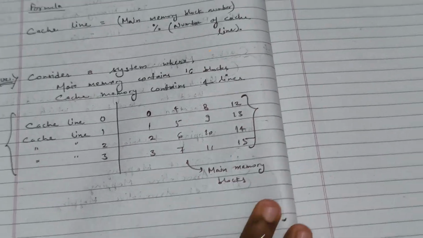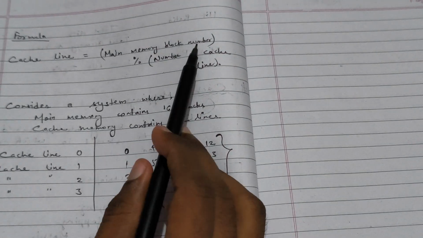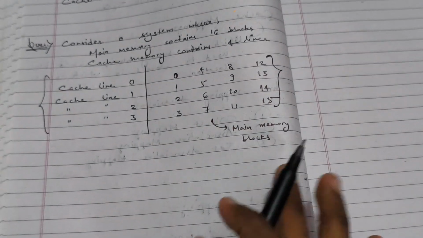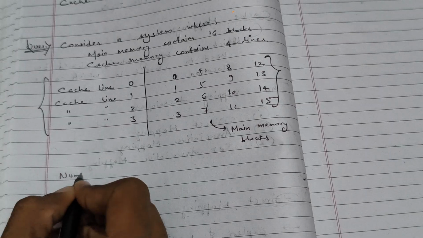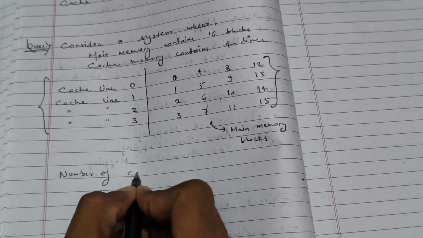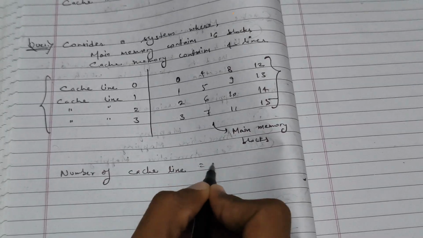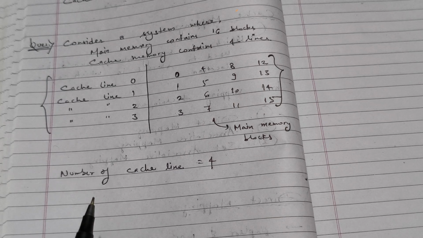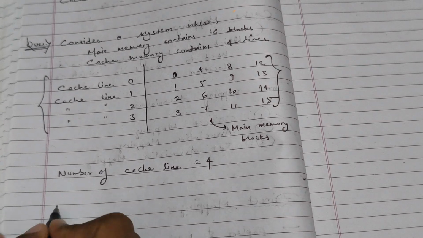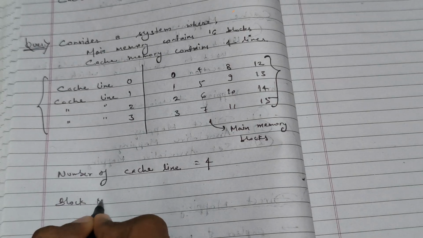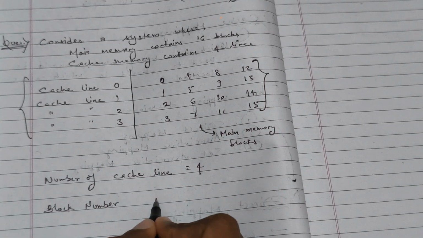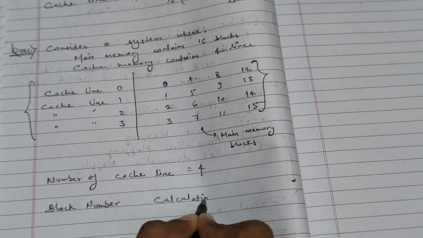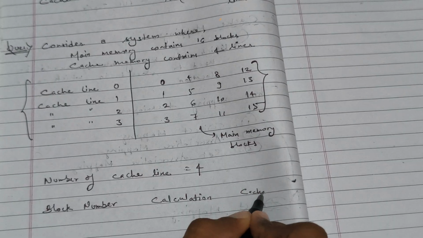So the formula says that whatever the main memory block number is, you should take it and mod with the total number of cache lines available. So the number of cache lines is 4, and starting from the first main memory block, we just make a table for easy representation as well as understanding the creation and the cache line.